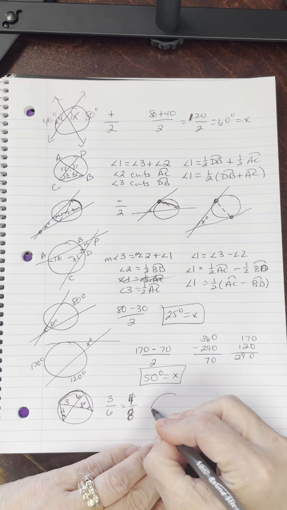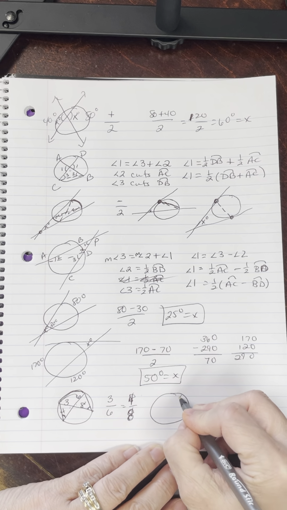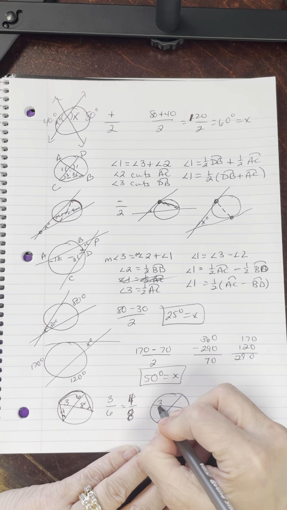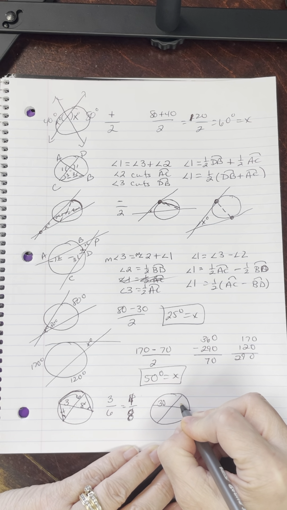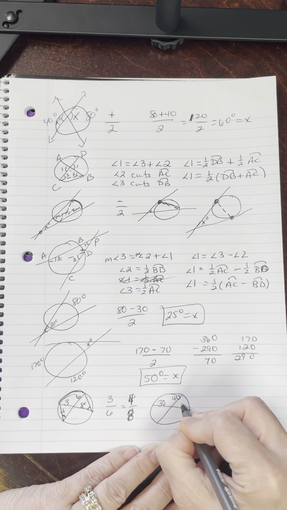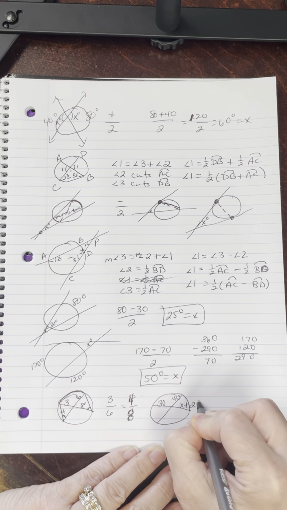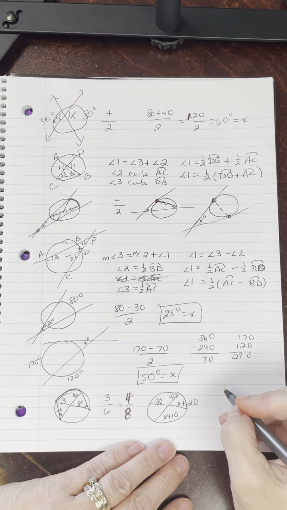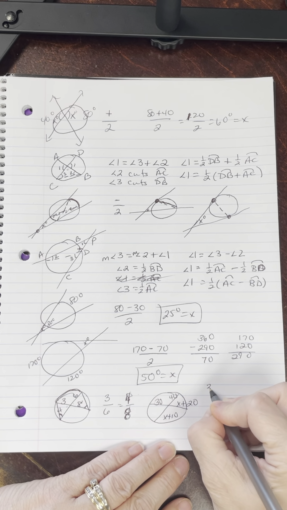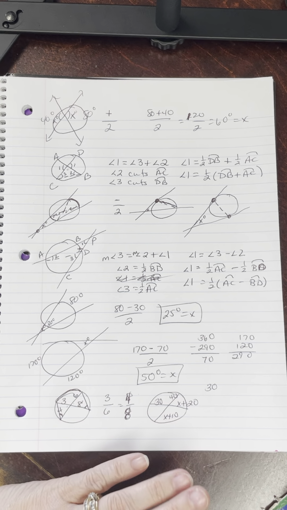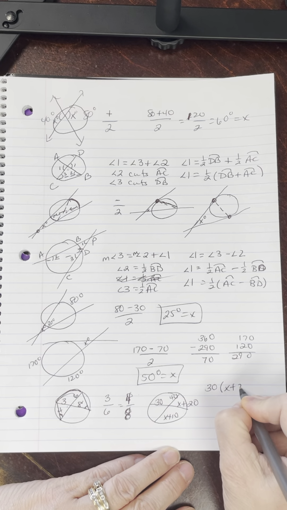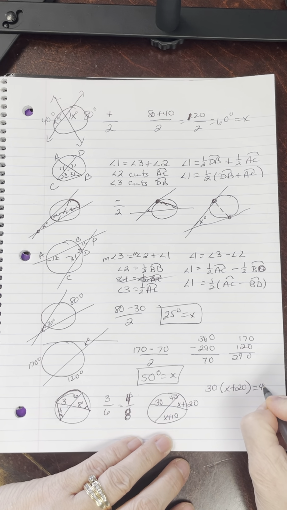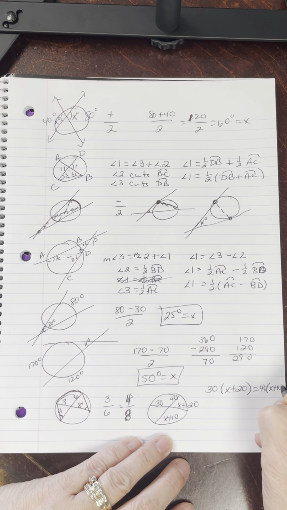So now doing the same kind of thing in example 8, they give us 30, 40, x plus 20, and x plus 10. So we're going to follow the rule and do the multiplies. 30 times x plus 20 should equal 40 times x plus 10.